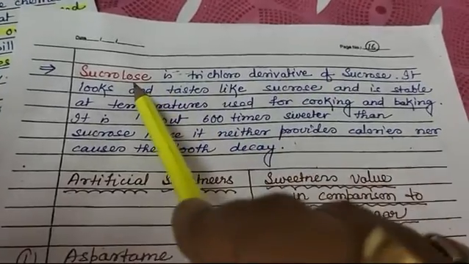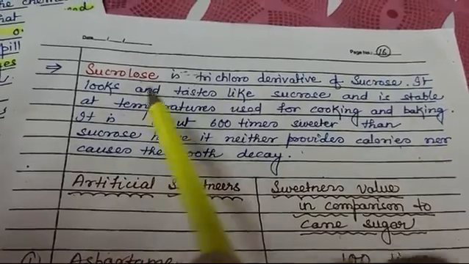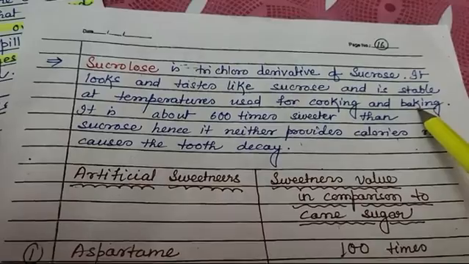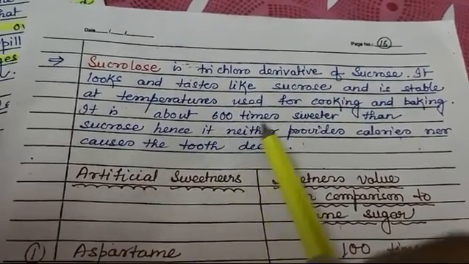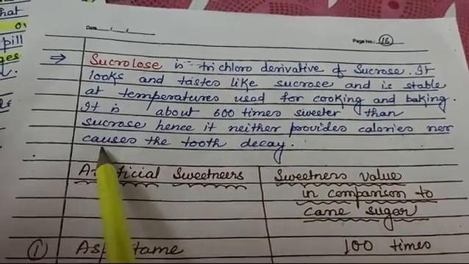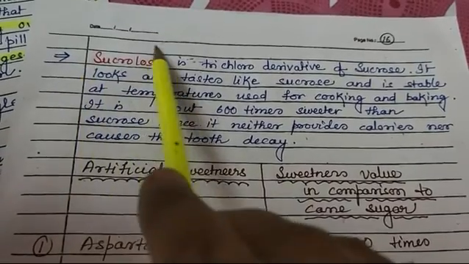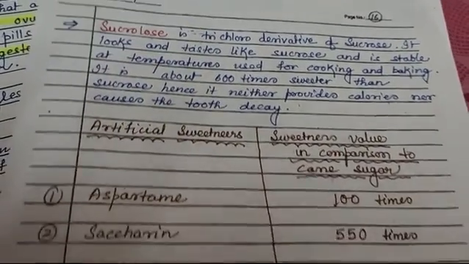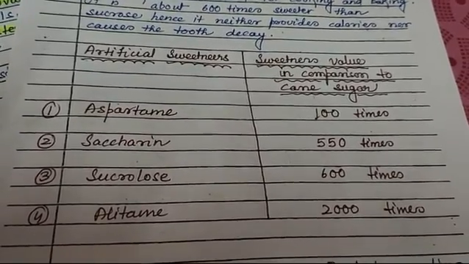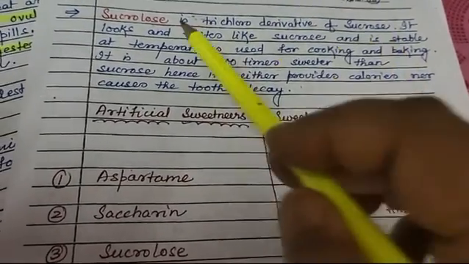One more artificial sweetener is sucralose. It is a trichloro-derivative of sucrose. It looks and tastes like sucrose and is stable at temperatures used for cooking and baking. It is about 600 times sweeter than sucrose. Hence it neither provides calories nor causes any kind of tooth decay. So sucralose is also a very common artificial sweetener. We know many artificial sweeteners which come under commercial names like sugar free, and these contain artificial sweeteners.